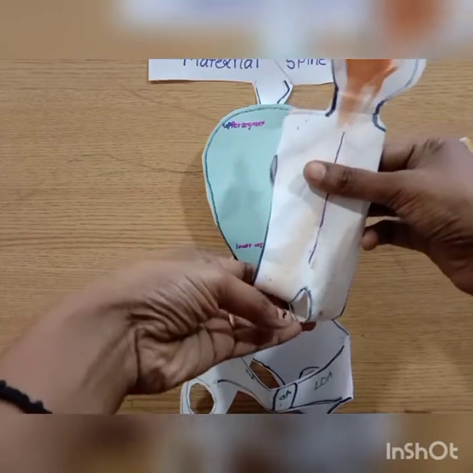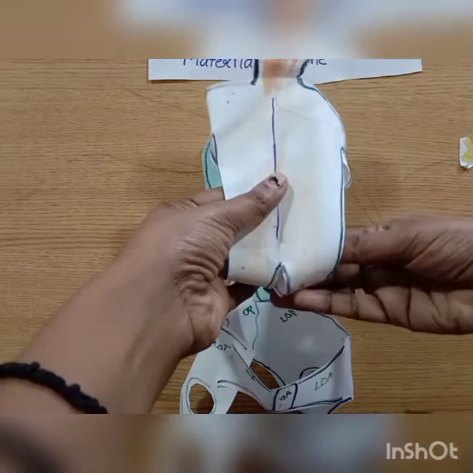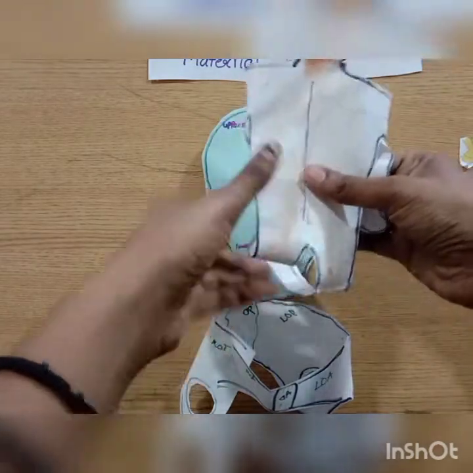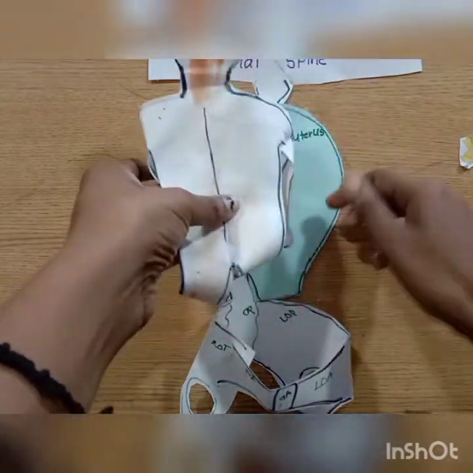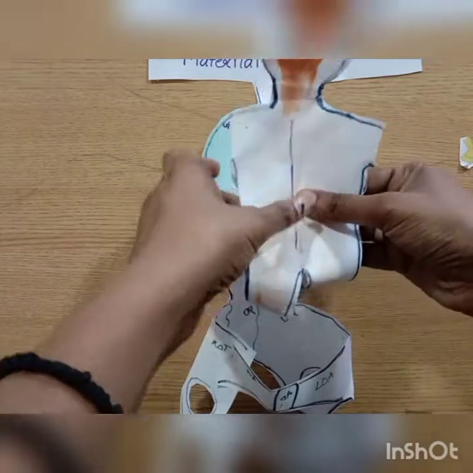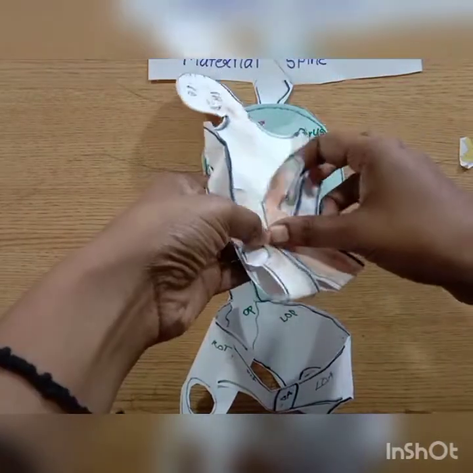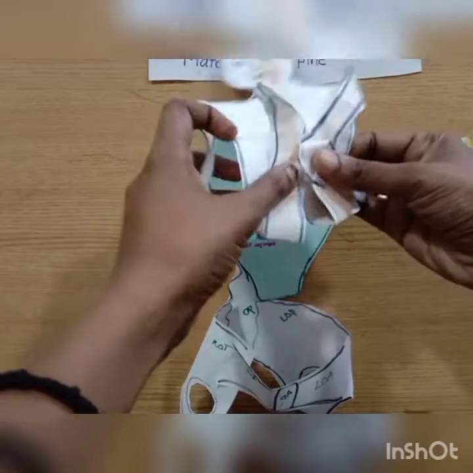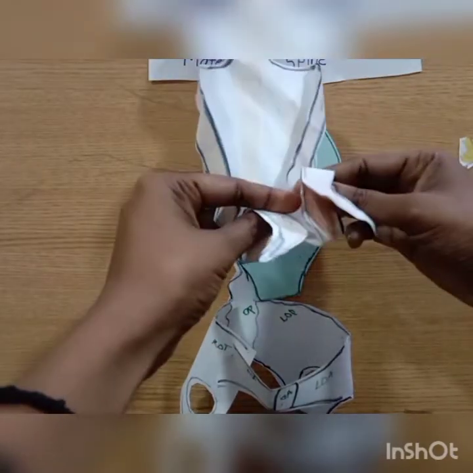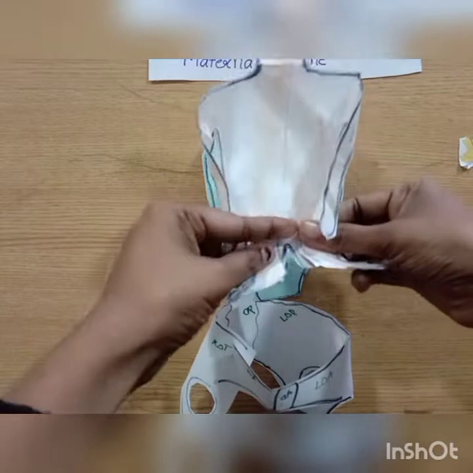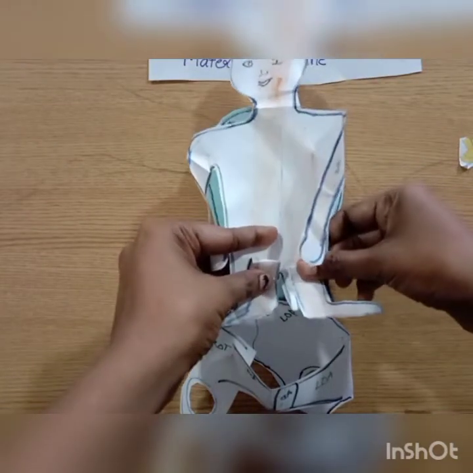If the fetus buttocks come on the lower segment of the uterus, this is called the breech presentation. Sometimes the fetus feet will come on the lower segment.